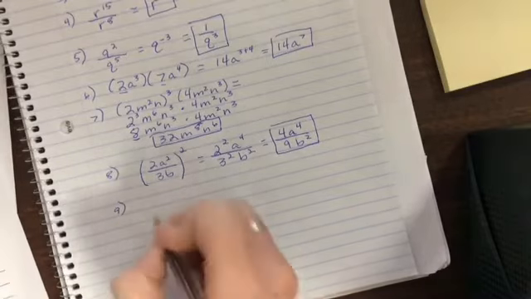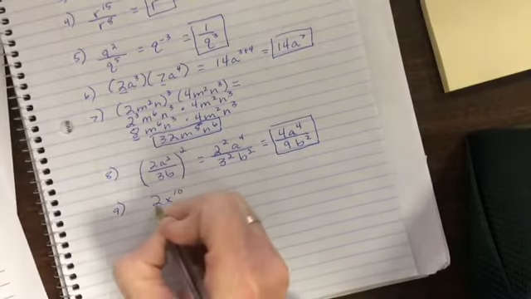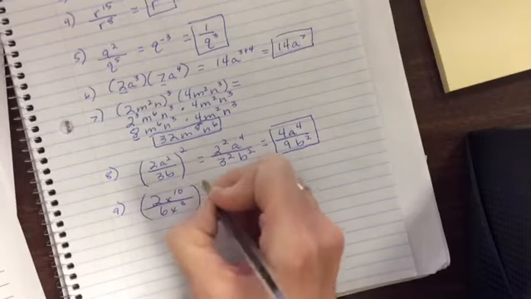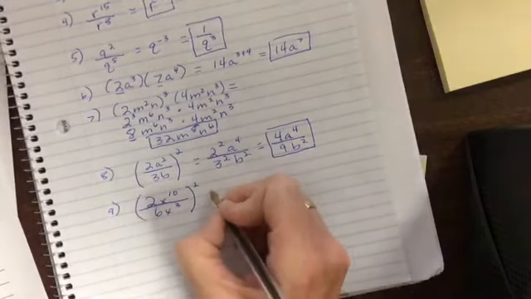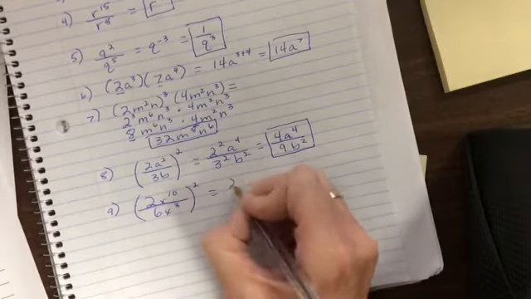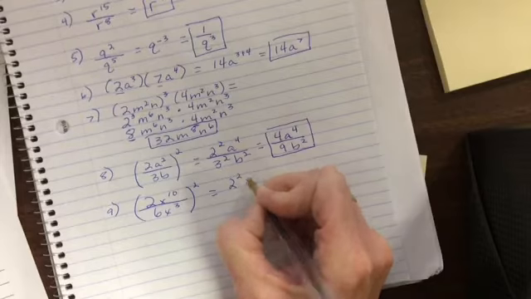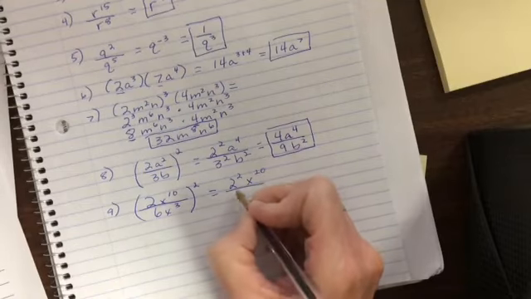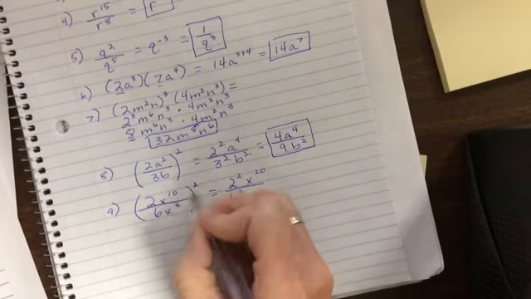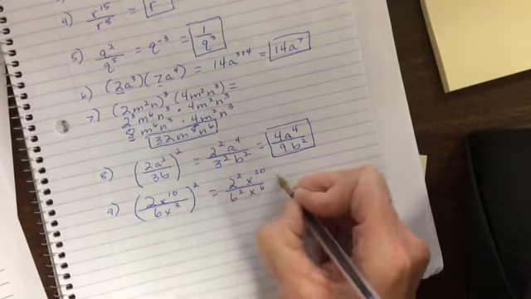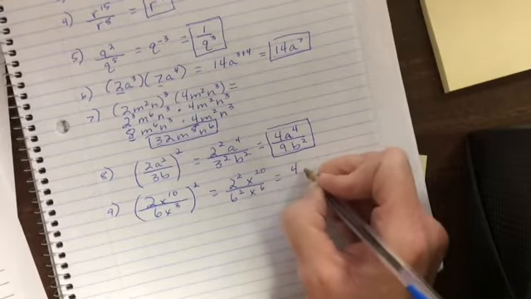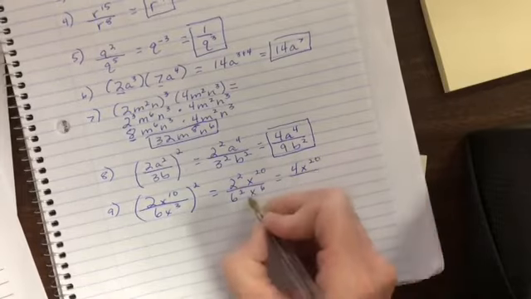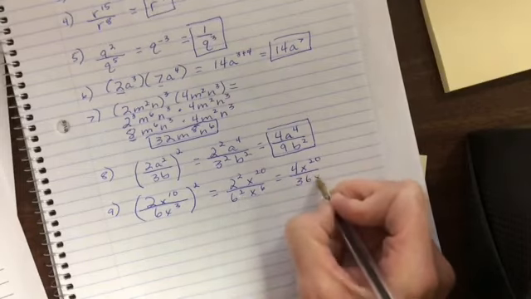Number 9. If you have 2x to the 10th power over 6x to the 3rd power, and all of that raised to the 2nd power, that will become, you distribute the 2, 2 to the 2nd power, x to the 20th power, over 6 to the 2nd power, and x to the 6th power, equals 4x, because 2 squared is 4, x to the 20th power, over 36x to the 6th power.